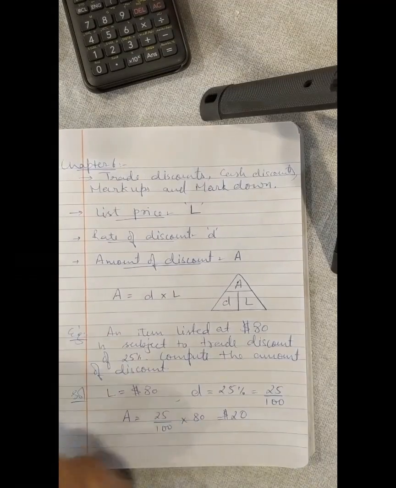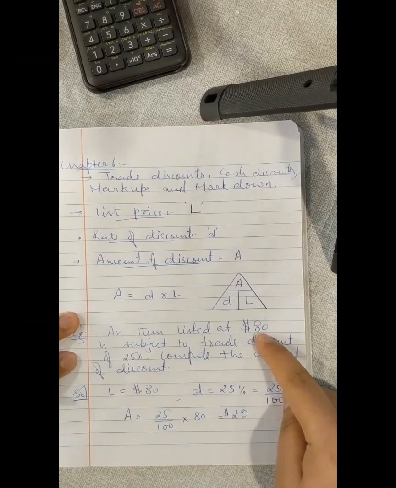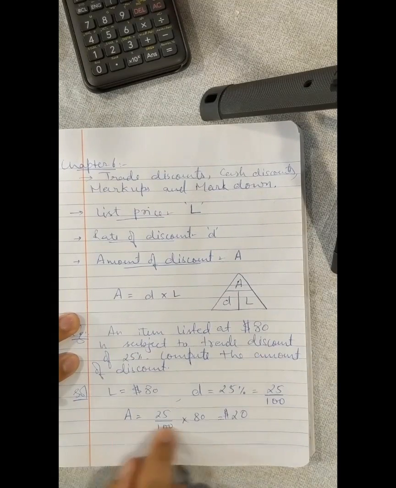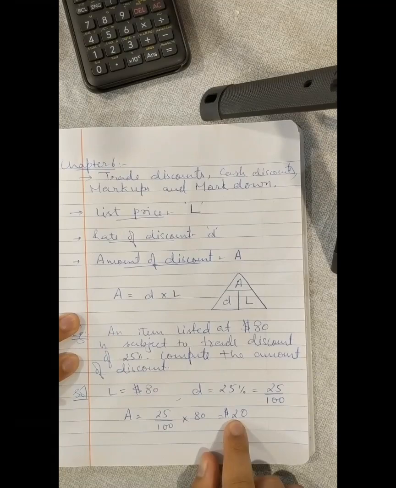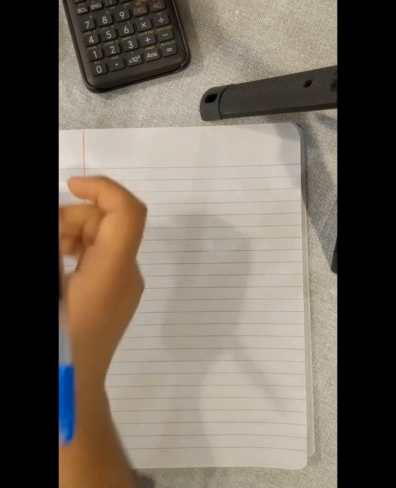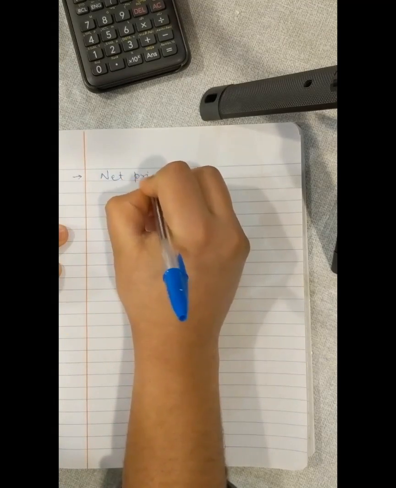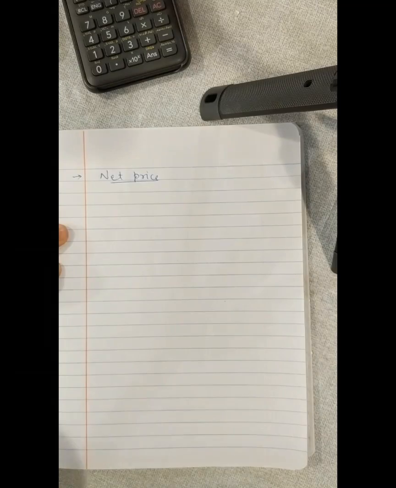Now, after finding amount of discount, you see that item was of $80. We applied a discount of 25% and the amount of discount is $20. So how much do we need to pay for that item? We call that amount the net price.